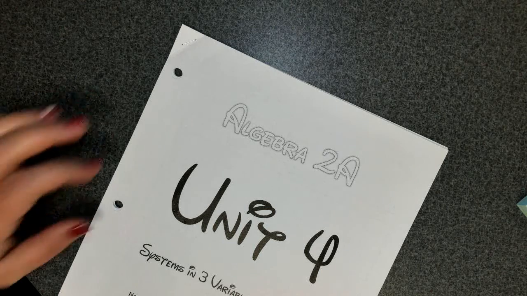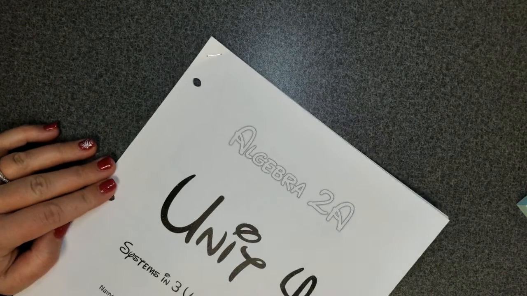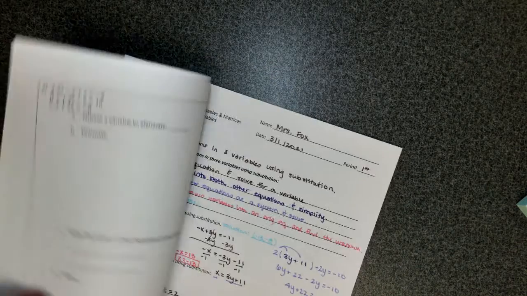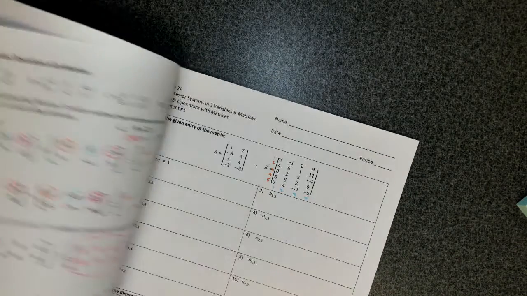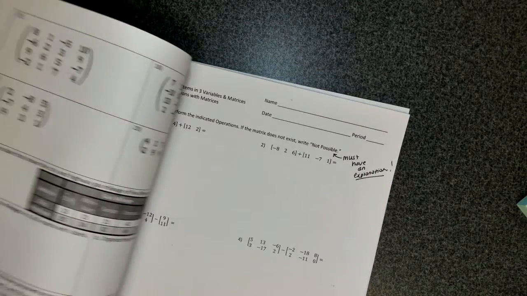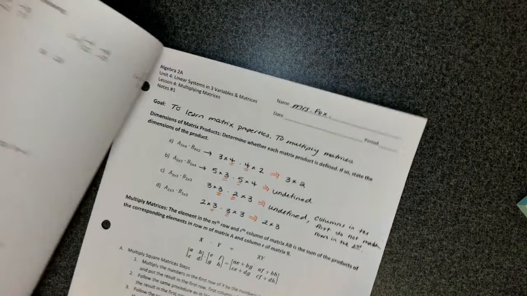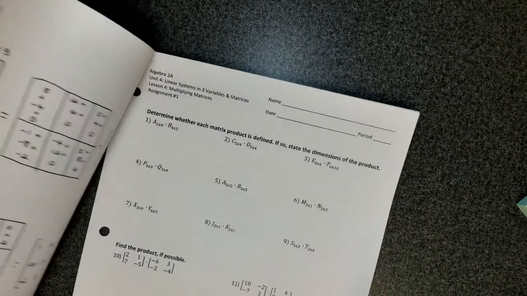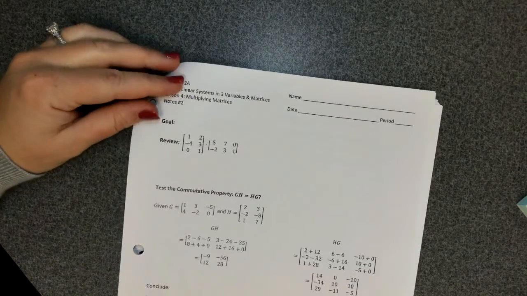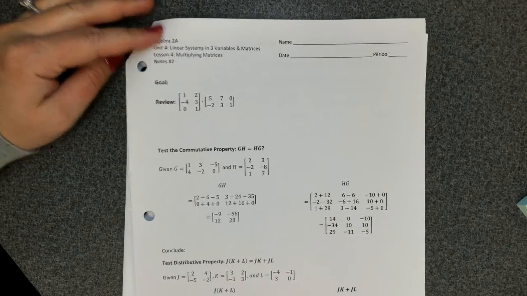Alright, so we are going to open up to our very last set of notes in this unit. It is 4.4, number 2 notes. So notes number 1, we learned all about multiplication, and that's what we practiced last week. And then this week we're going to talk about multi-step stuff. So it's the notes that look like this.